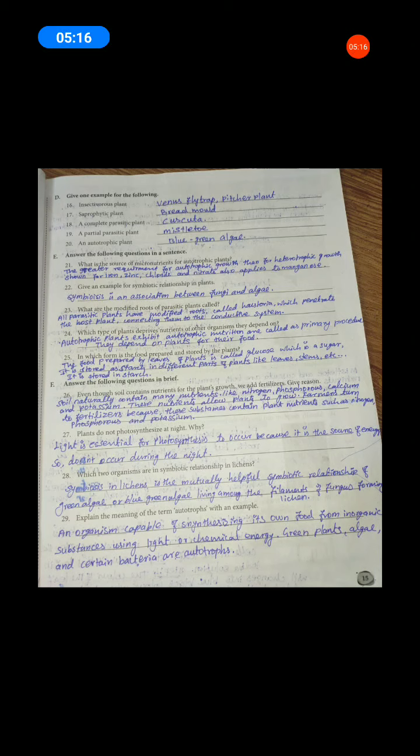Okay. Next, page number 16. Which cells surround the stomata and what is their function? The stomata have guard cells. The stomata is surrounded by guard cells. Do you remember, students? Already we learned the stomata diagram in your book.